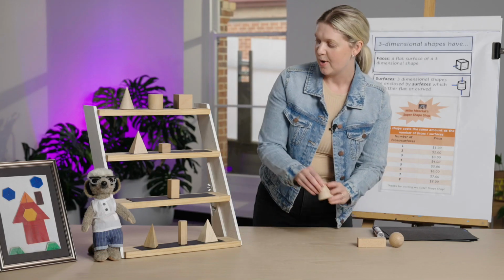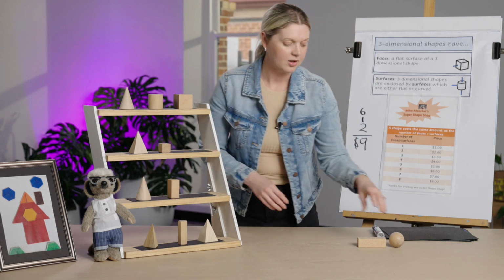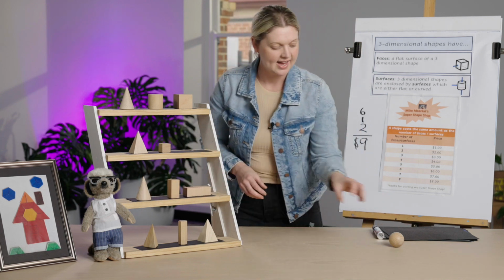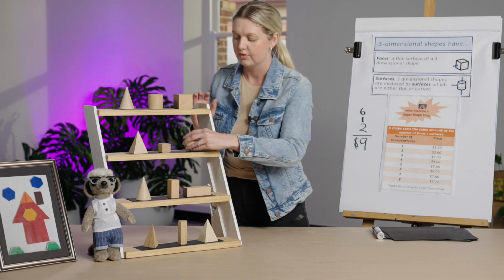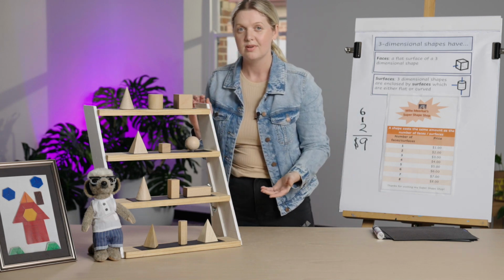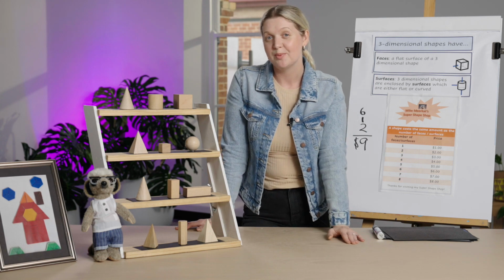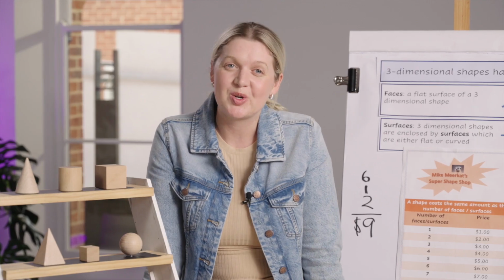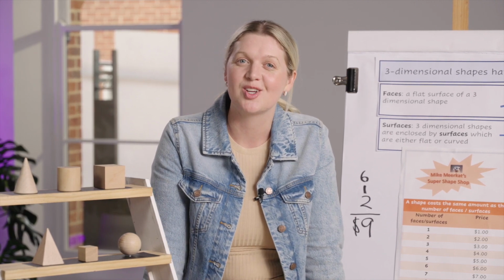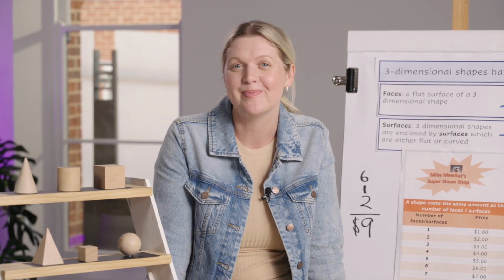Now, I'm going to pop these shapes back on the shelf, and I would like you to pause the video on the shapes so that you can do your home task. I hope you enjoy shopping at the Super Shape Shop. Now don't forget to record the total of the shapes that you buy.